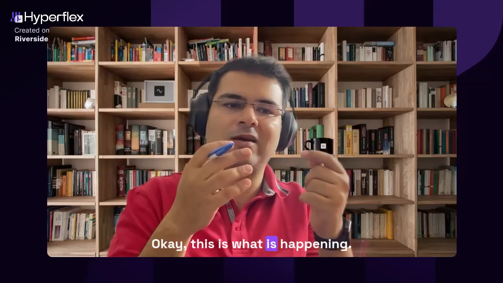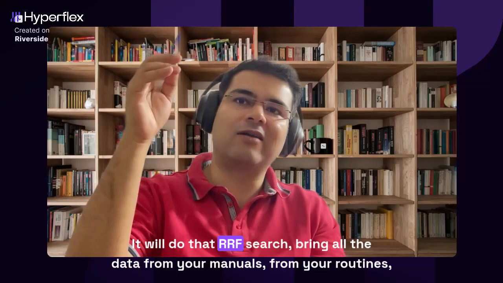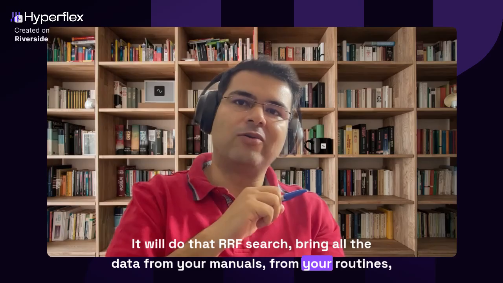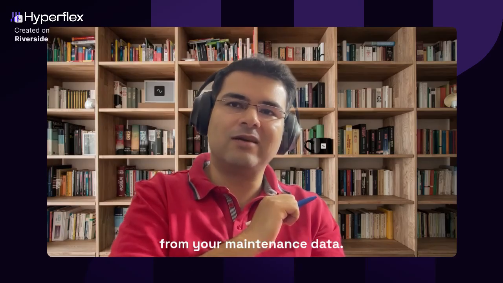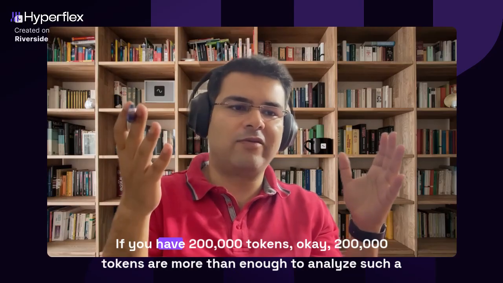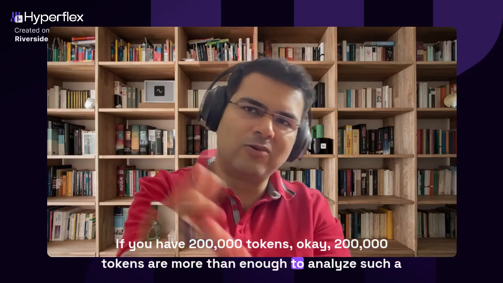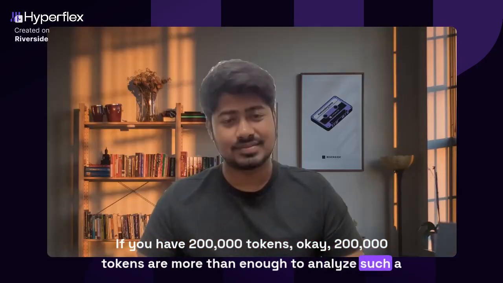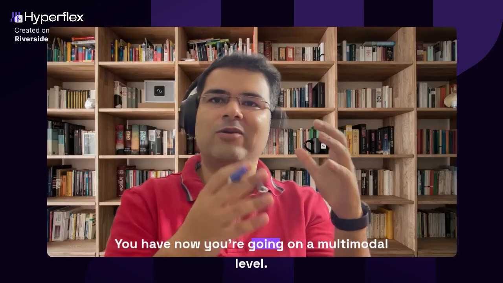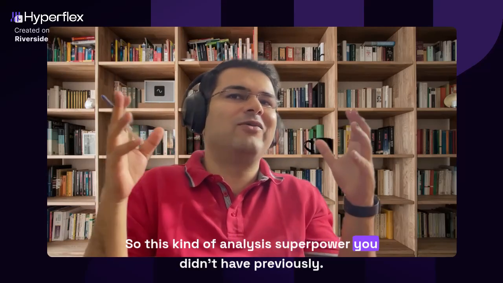Okay, this is what is happening. How do I look forward into it? It will do a RAG. It will do that RRF search, bringing all the data from your manuals, your routines, your maintenance data. It will analyze it in a very large context window of 1 million. Let's say you have 200,000 tokens, which is more than enough to analyze such data. You have time series data, you have your text data, and now you are going on a multimodal level. This kind of analysis superpower you didn't have previously.